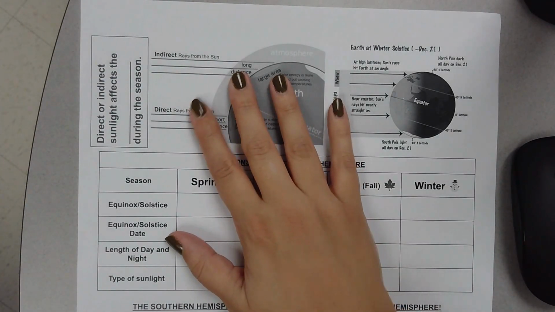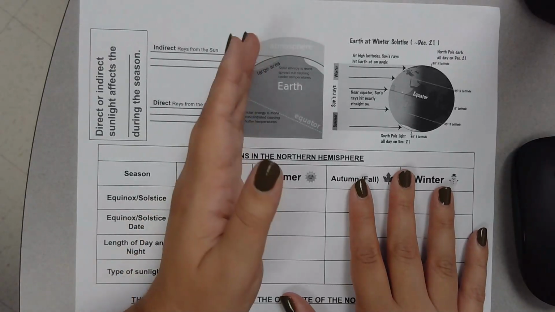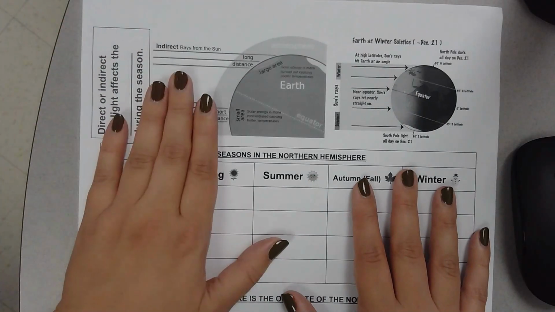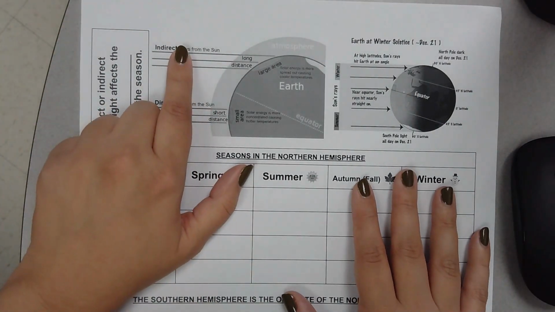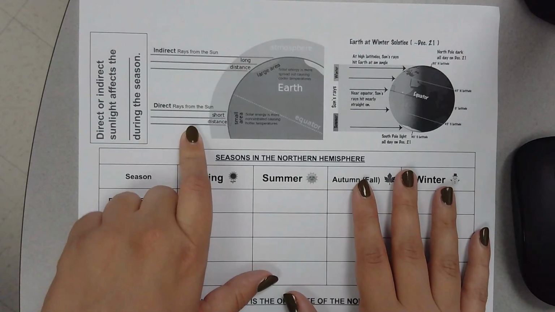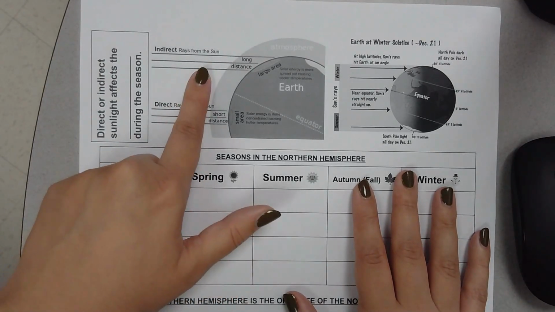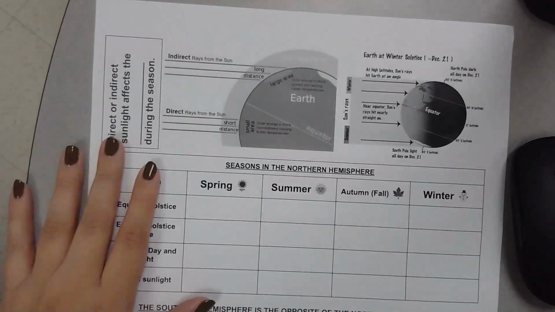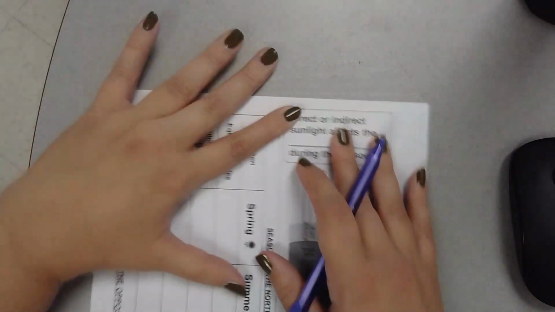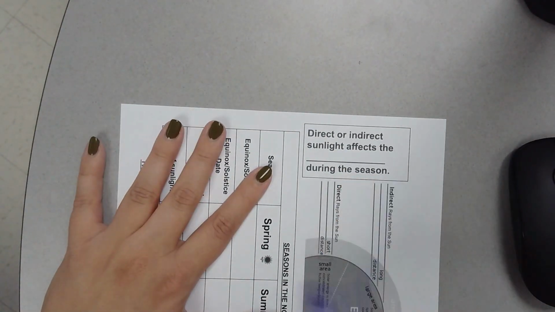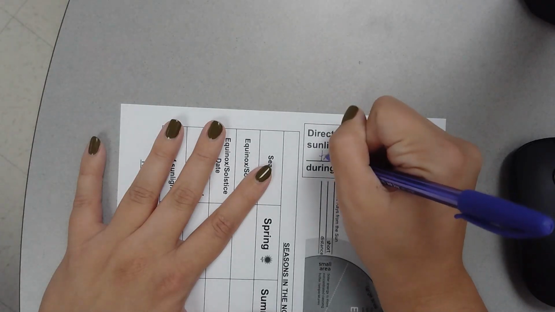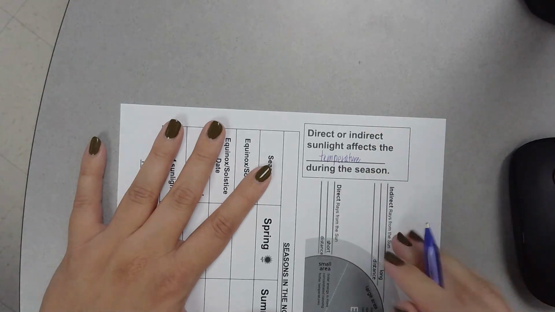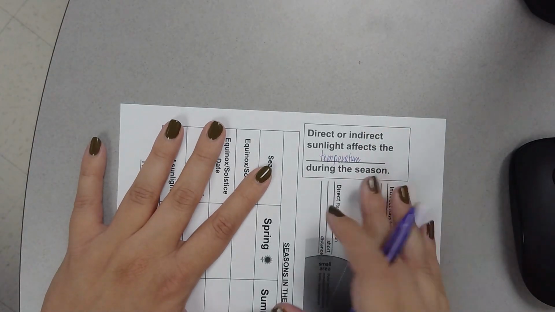So everything to do with seasons has to do with the Earth being tilted on its axis, and at different stages in its orbit, it receives either direct or indirect light, which affects the temperature during the season.